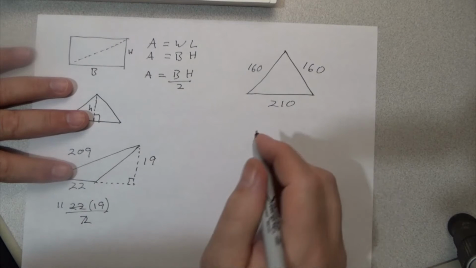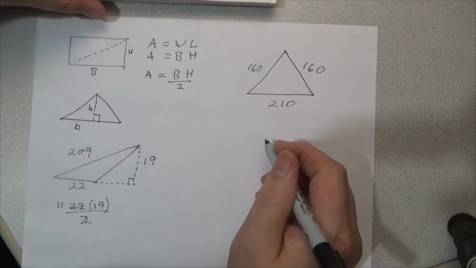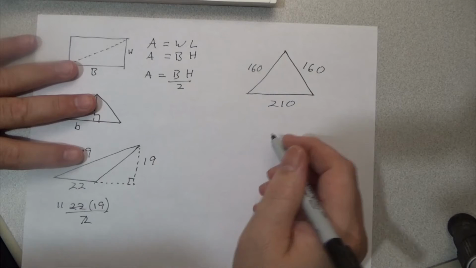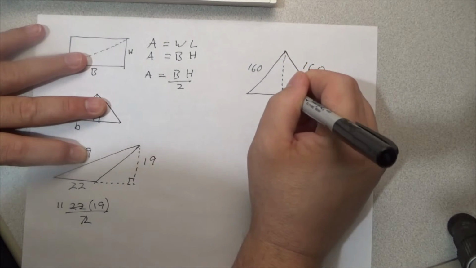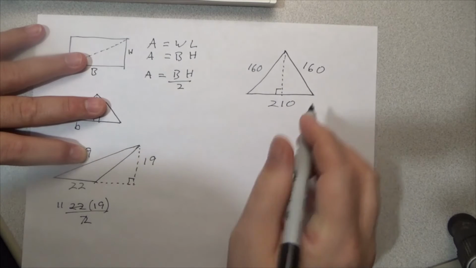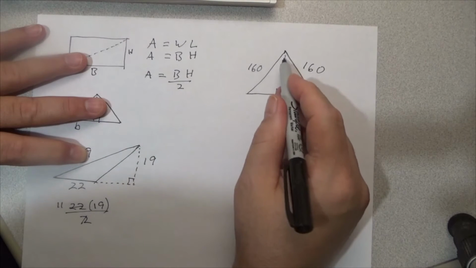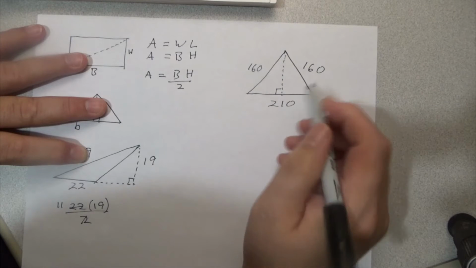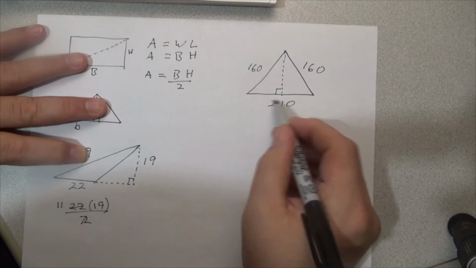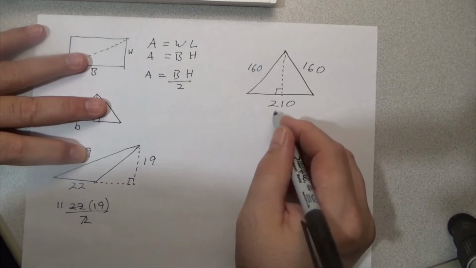Now, there is another way we can do that, which we're going to talk about in a moment. But because this is an isosceles, I can go ahead and draw that there, and that line from that peak right there down to the base is going to cut this base right here in half.